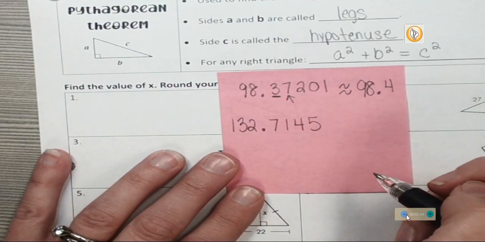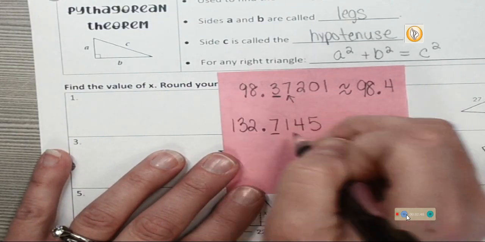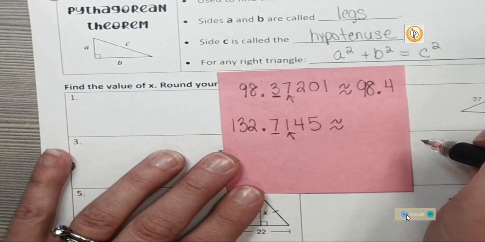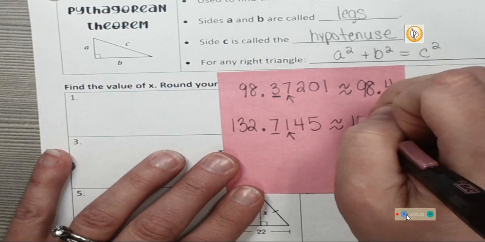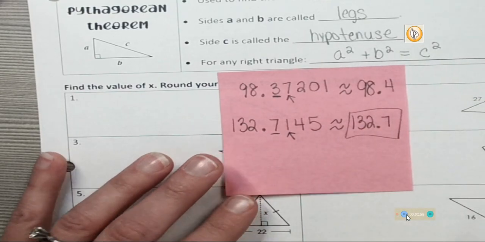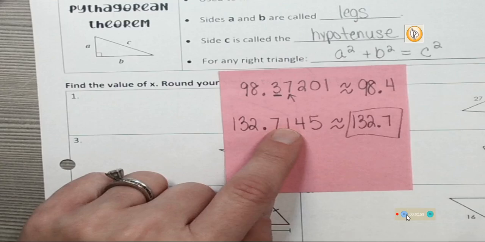Tenth place is the 7, and so what is the 1 going to do to that? 4 or less lets it rest, so it would just be 132.7 approximately, okay?